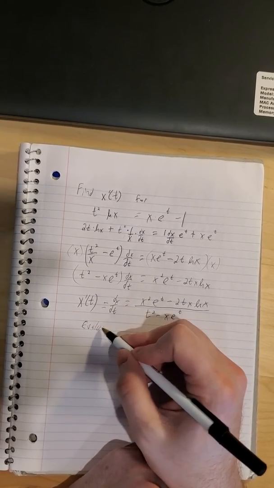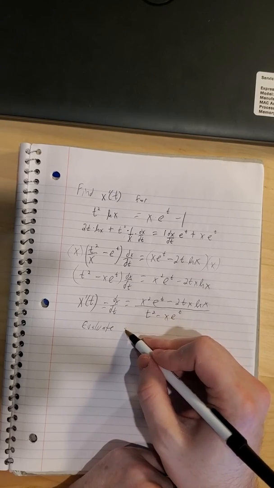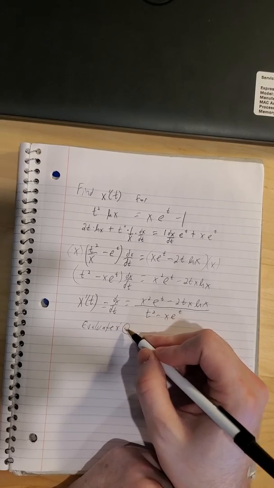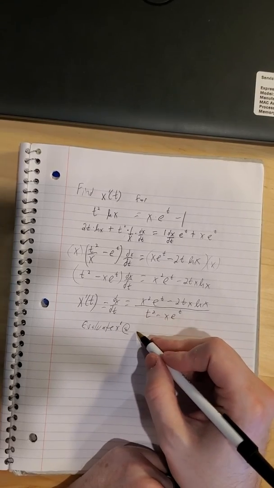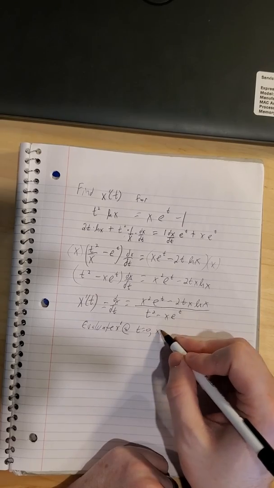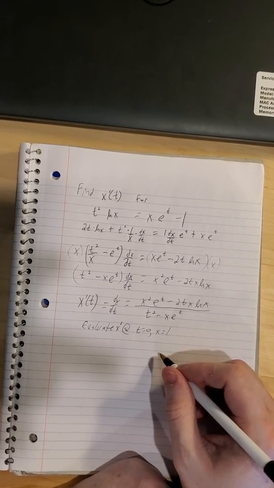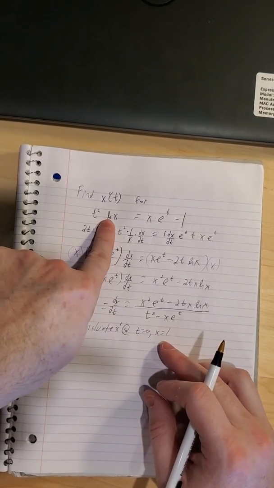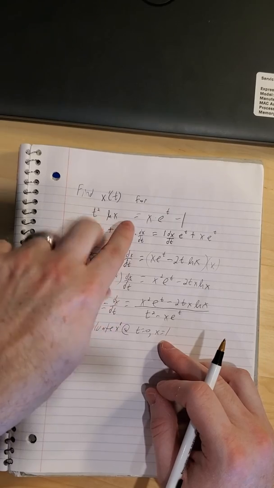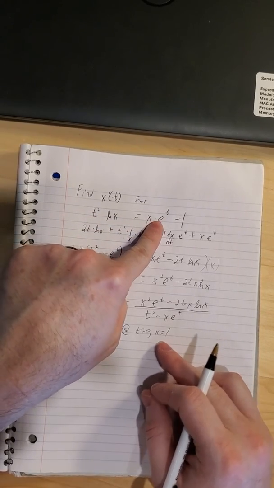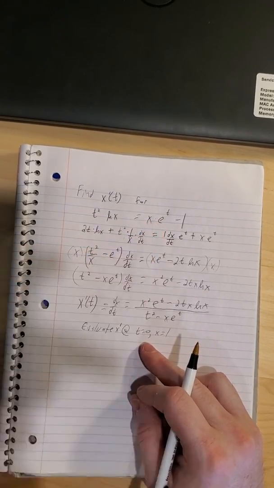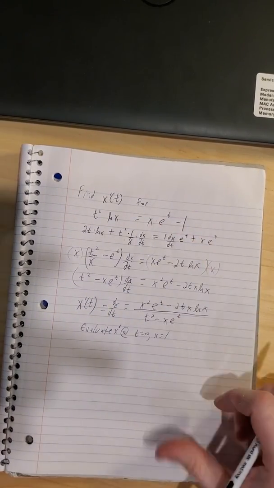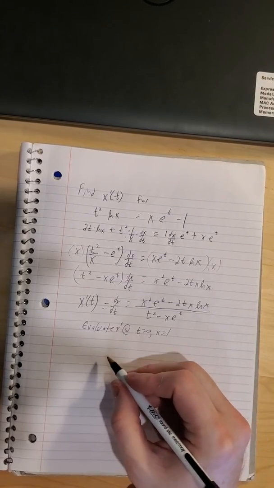And they could ask us to evaluate at different points. So we'll evaluate x prime at t equals 0, x equals, let's say 1. And you can see that that does check out. 0 squared is 0. Natural log of 1 is also 0. 0 on the left side. 1 times e to the 0. E to the 0 is 1. 1 times 1 is 1. And 1 minus 1 is indeed 0. So that ordered pair does check out.